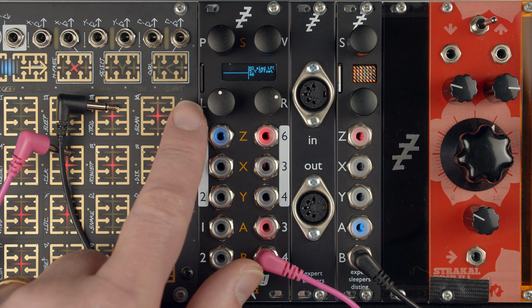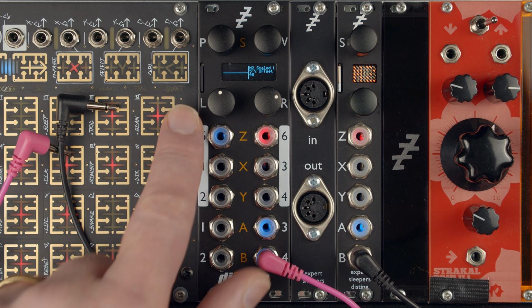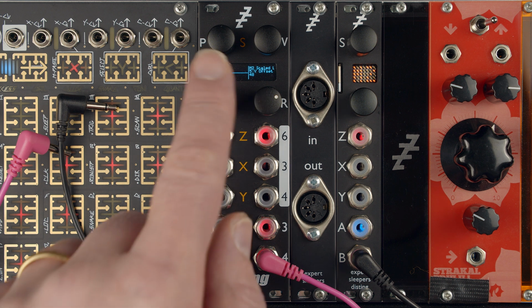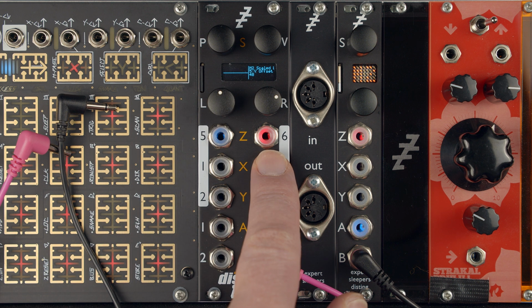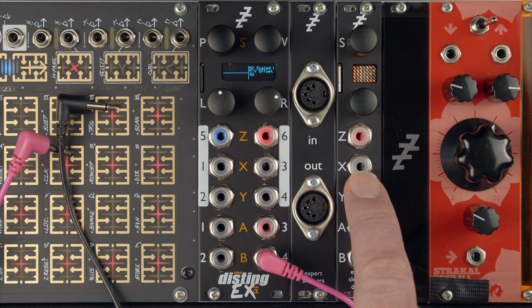Hello, this is the oscilloscope mode on the disting EX. This is a dual mode algorithm, so it takes up just half of the EX. So for this demo, I'm going to be using the other half as an LFO to generate some waveforms to visualize, and another disting Mark IV here to generate another waveform.